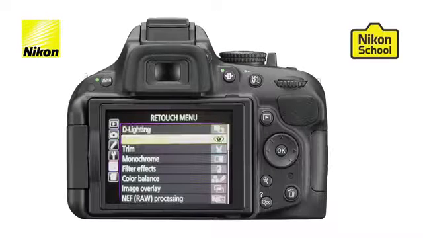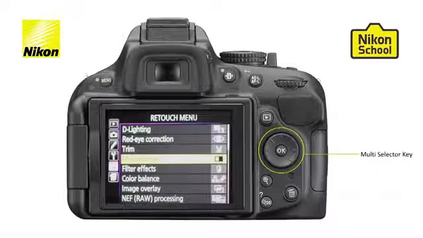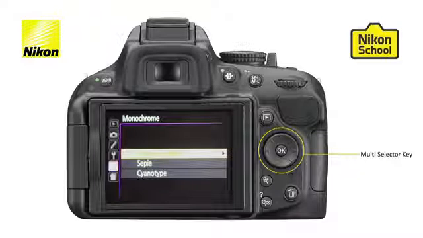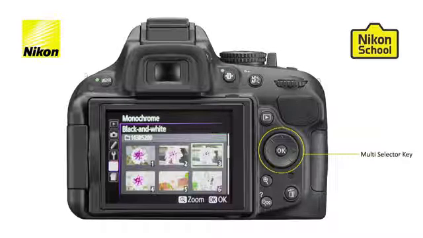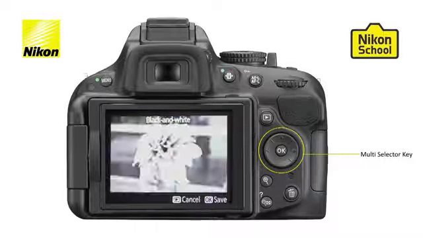To do so, select the monochrome using the multi-selector key, press towards the right, and you get into the menu options where it gives you 3 choices: black and white, sepia, and cyanotype. Choose the effect you like, press OK. It takes you to the next menu where it helps you choose the image that you would like to turn to black and white. Choose the image and press OK. If you like the effect, press OK to save the image.